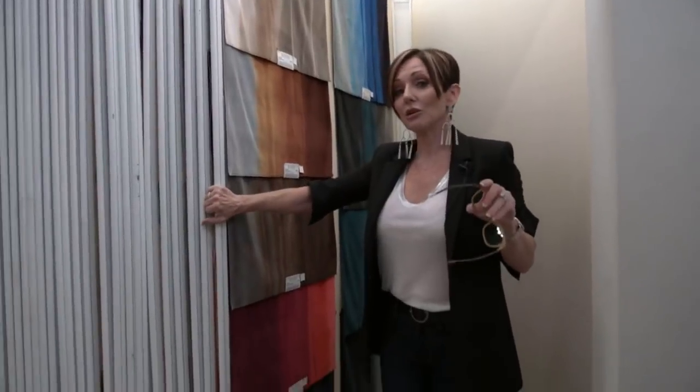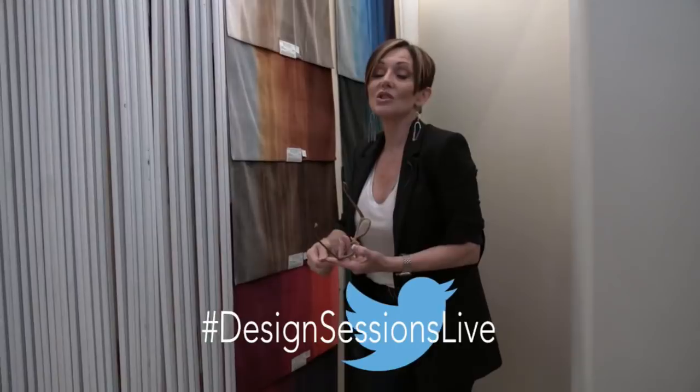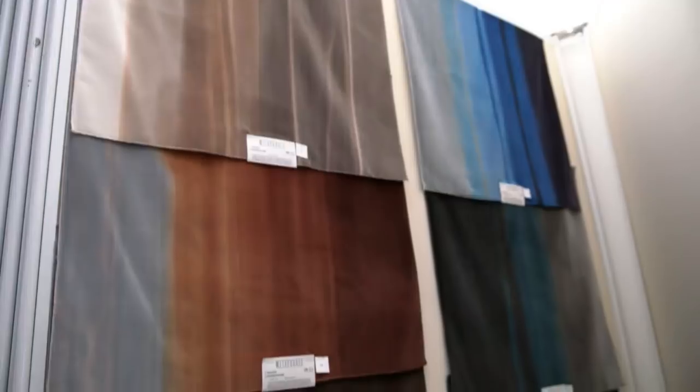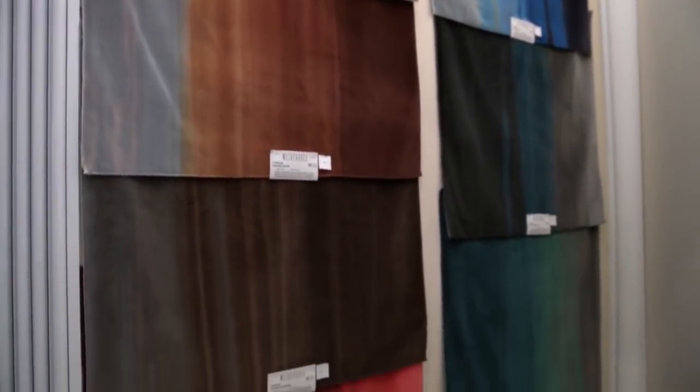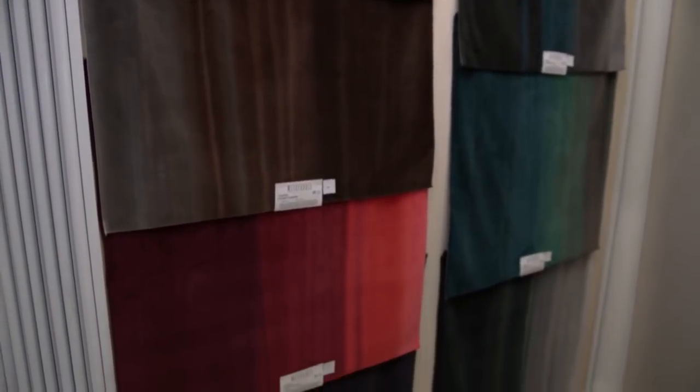So one of the things I'm going to show you is how to match a pattern with a stripe, maybe a polka dot, with a solid, and how to get some different textures in there, and maybe if you want to throw in a jacquard or an ikat or a paisley. Want to know how to do that? Let's keep looking then.